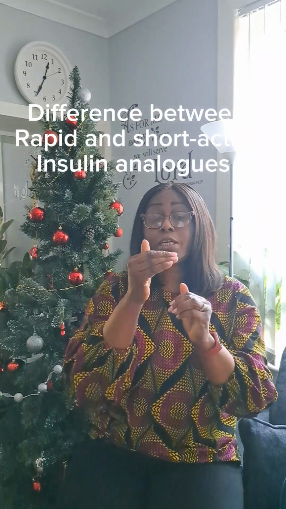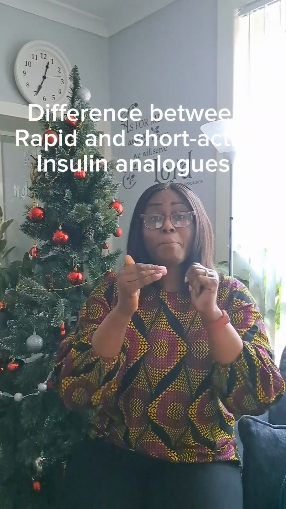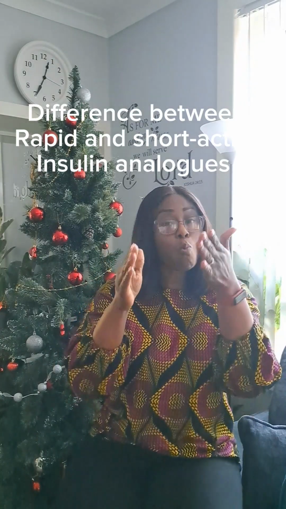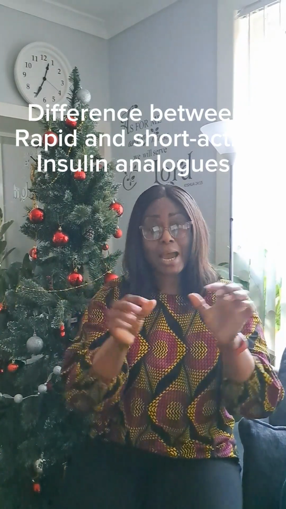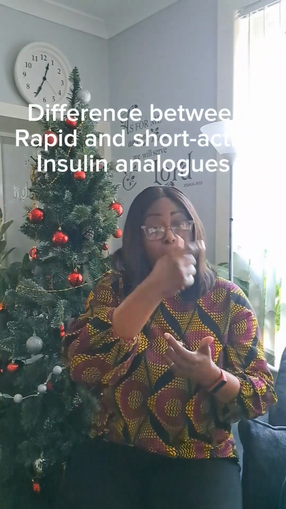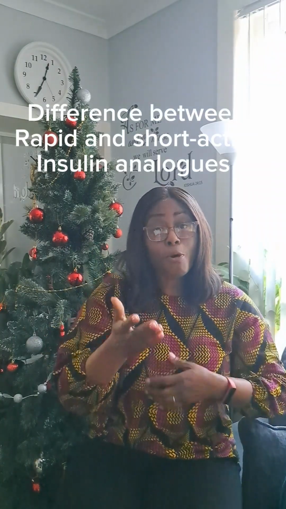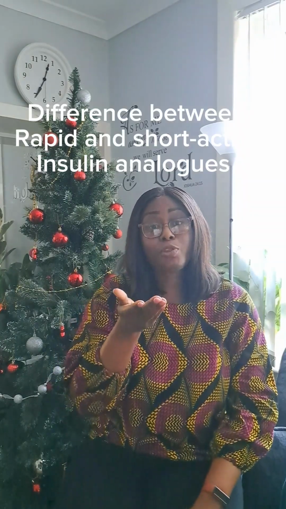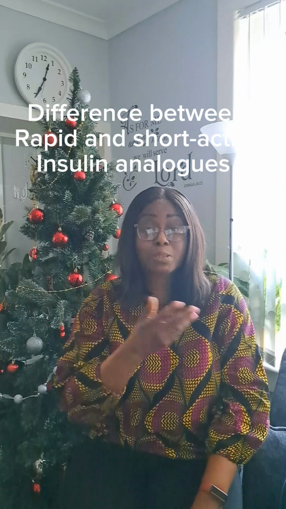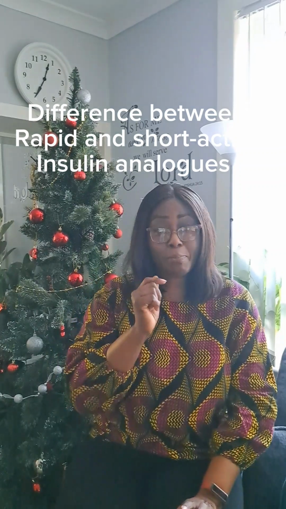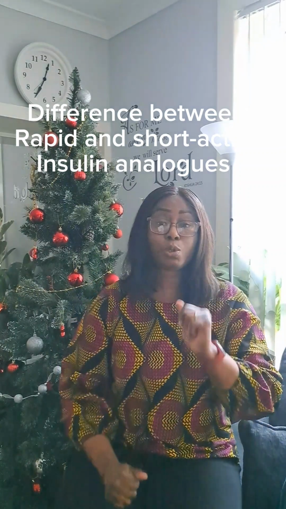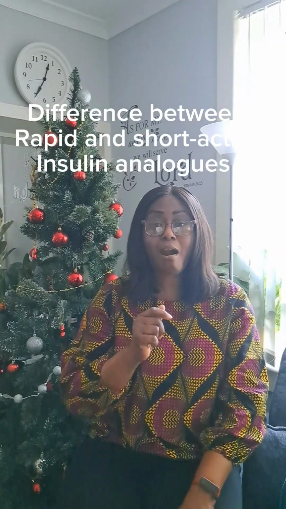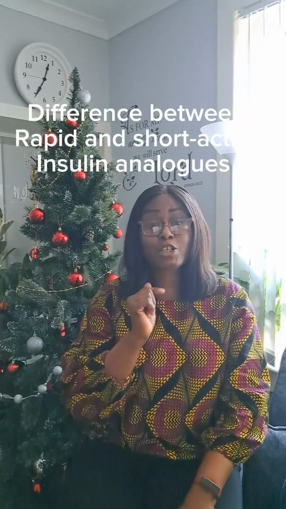And for the duration of action, the rapid acting insulin usually lasts 3 to 5 hours, while the short acting insulin lasts 5 to 8 hours. So I will give you examples of the common rapid acting insulin analogs we have. We have the Humalog, we have the Fiasp, we have the Novorapid, we have the Apidra. That is for the rapid acting insulin analogs. And then for the short acting, we have the Humulin R, we have the Novolin R, and the Actrapid.